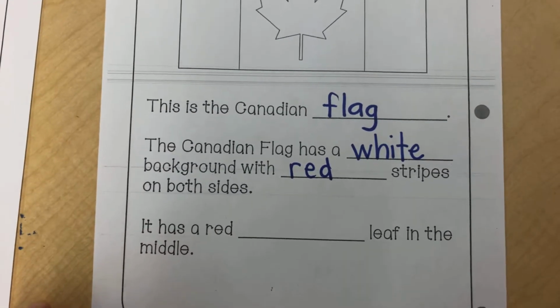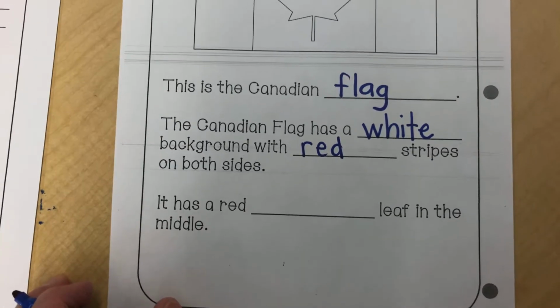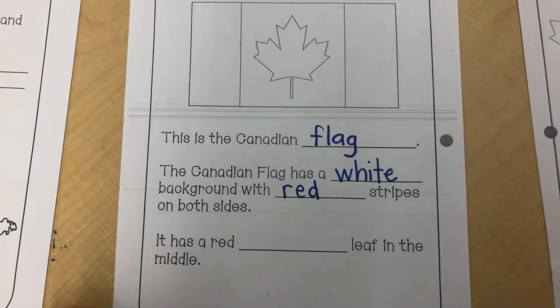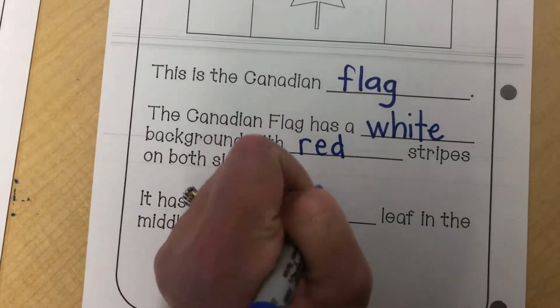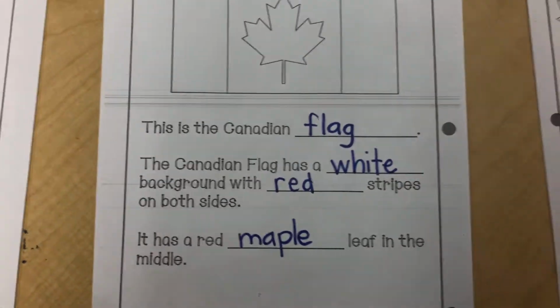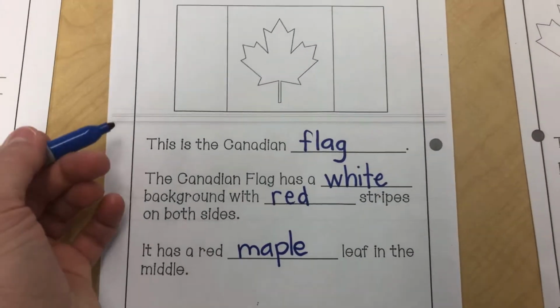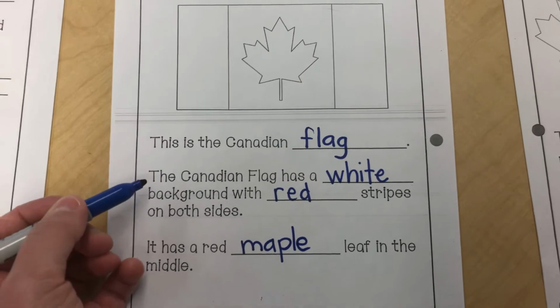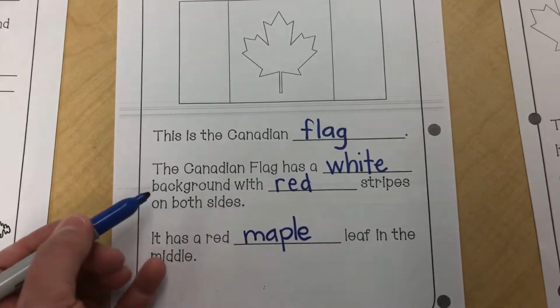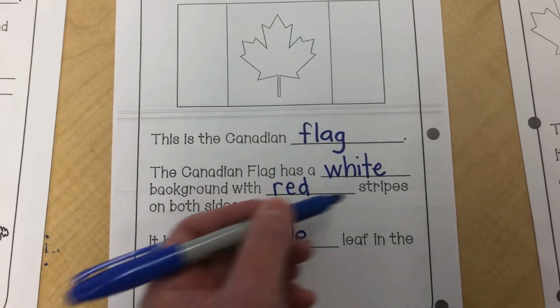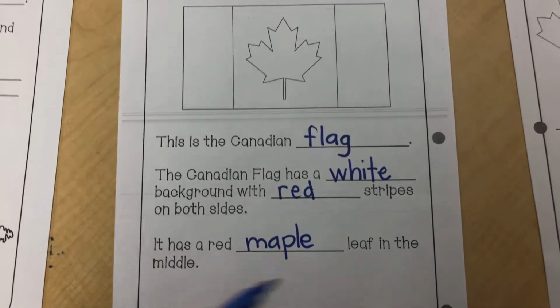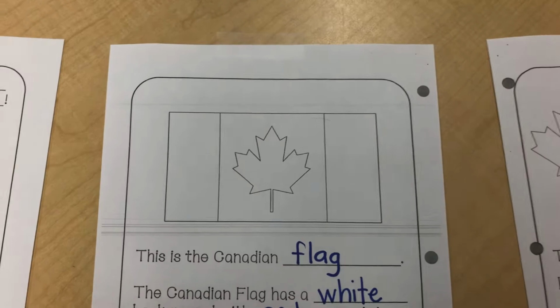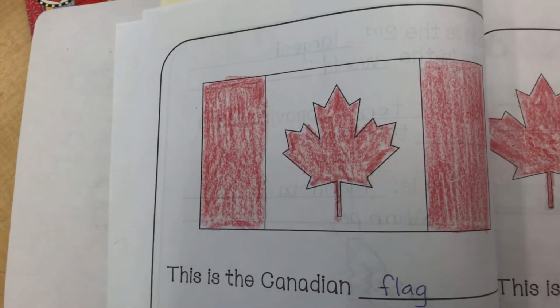It has a red, what's in the center? What kind of leaf is that? What's that called again? Maple leaf. Very good. Maple leaf in the middle. So this is the Canadian flag. The Canadian flag has a white background with red stripes on both sides. It has a red maple leaf in the middle. Now you're going to color that the right color for the Canadian flag. So it's going to look like that.